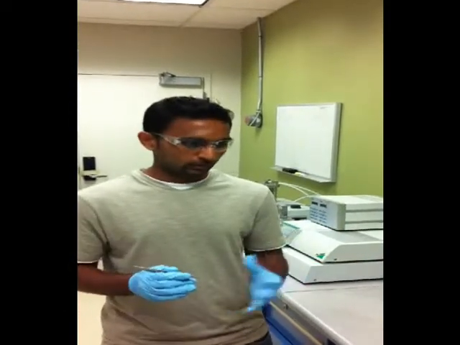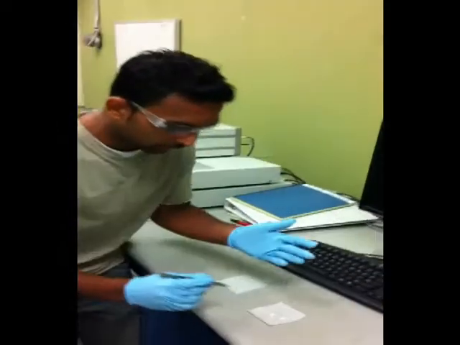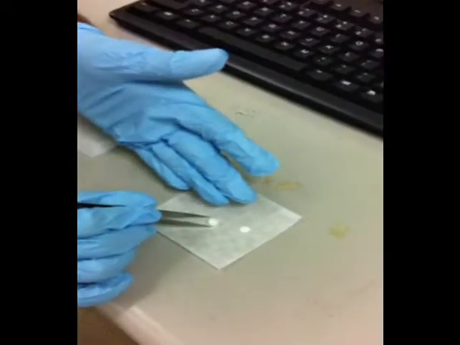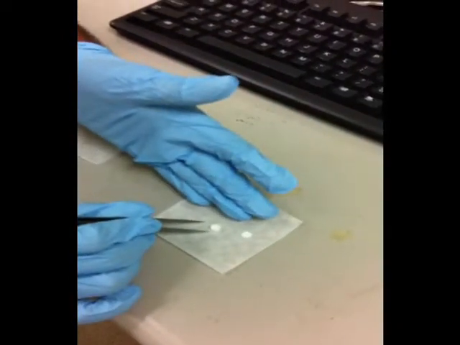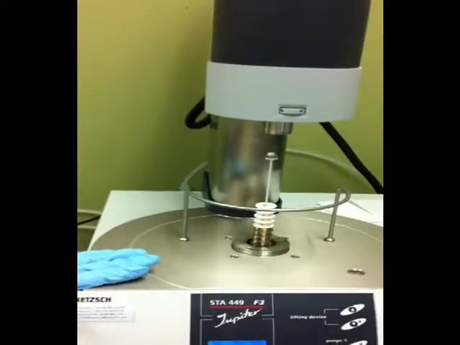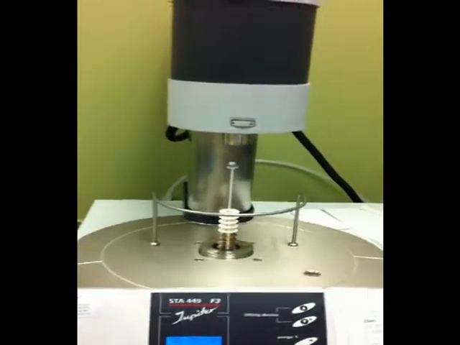We have our char and coke. The second part of our experiment is to find out the quantity of char and coke, and we do that by putting our char and coke into this thing called a crucible. We load our char and coke into this crucible, and once we have loaded that, we put it into this machine called the STA machine, and we set it to a particular program and we let it run for a while.